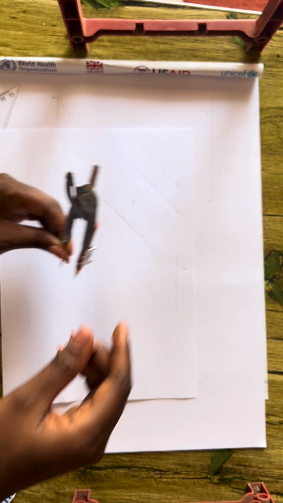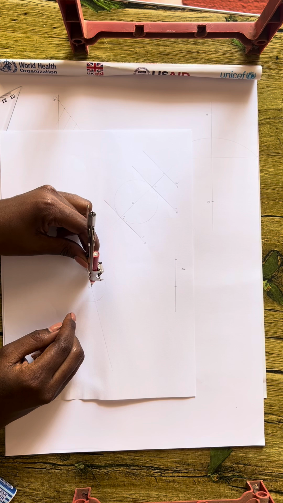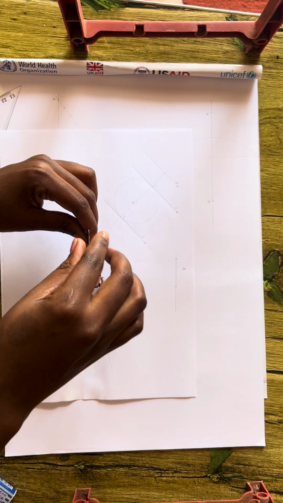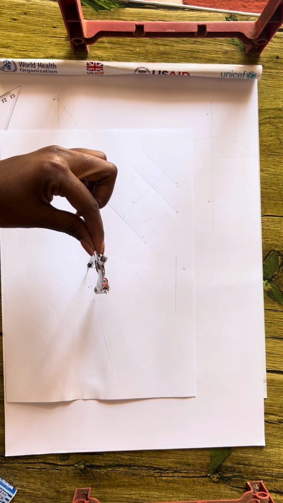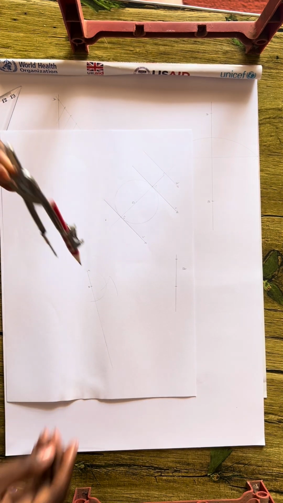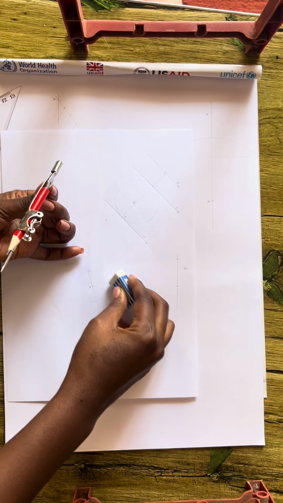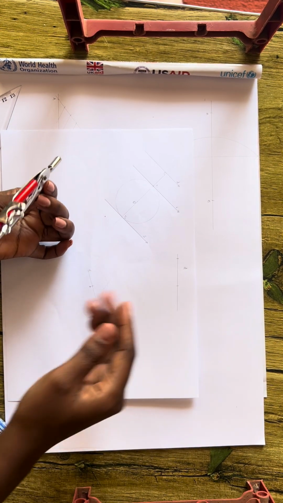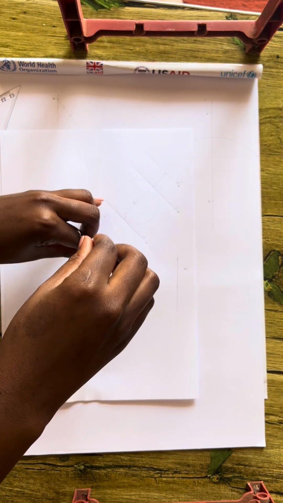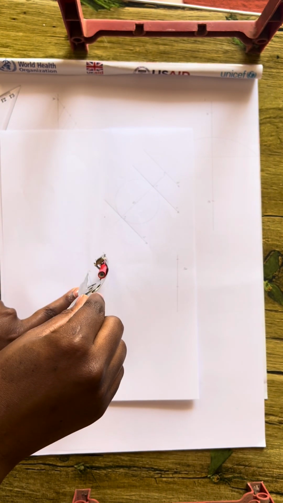Then to make two points, we go to the first point. This first point, we get a radius that is bigger than the first arc we made, okay? And we make an, sorry, my compass is sliding. So we come to this point we made, with a radius that is bigger than our first radius, and we make an arc.